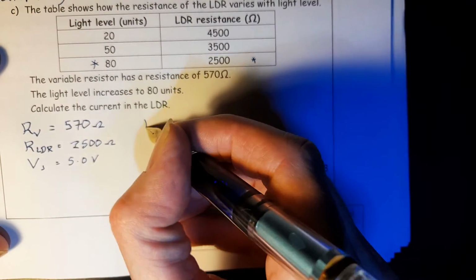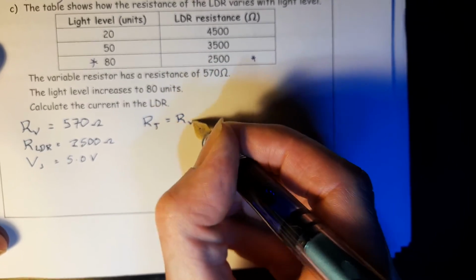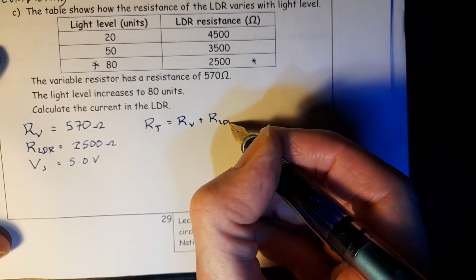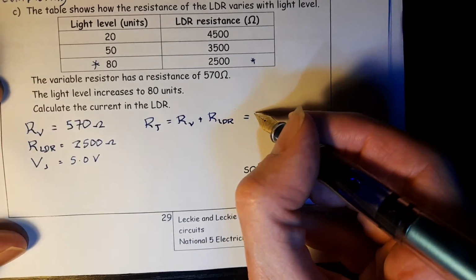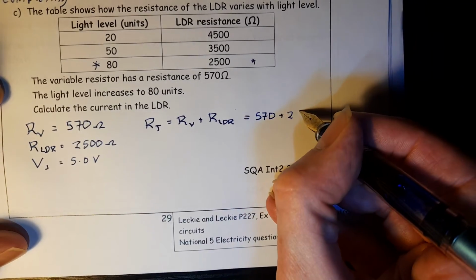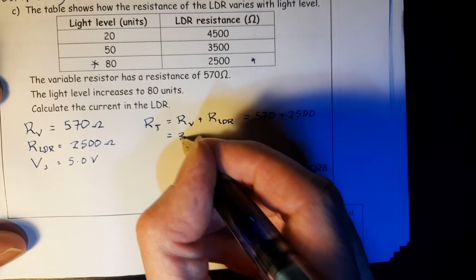So the total resistance, RT, equals RV plus R LDR, which is 570 plus 2,500, 3,070 ohms.